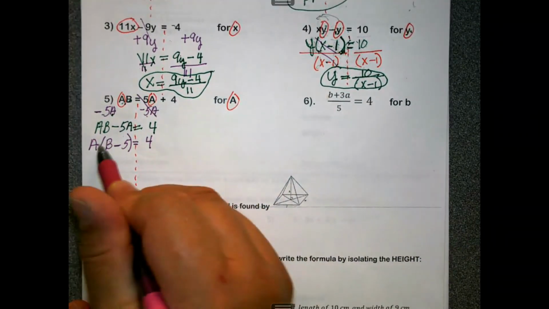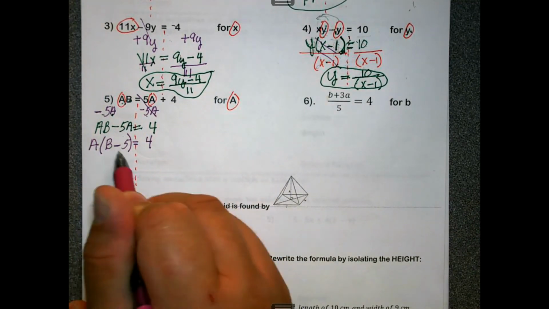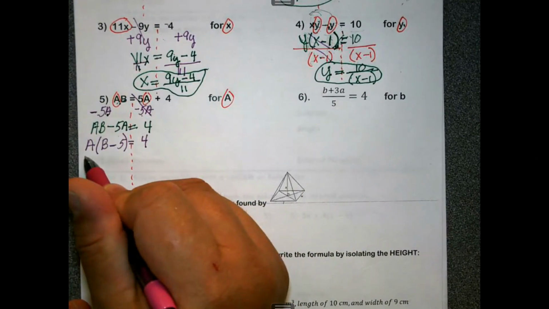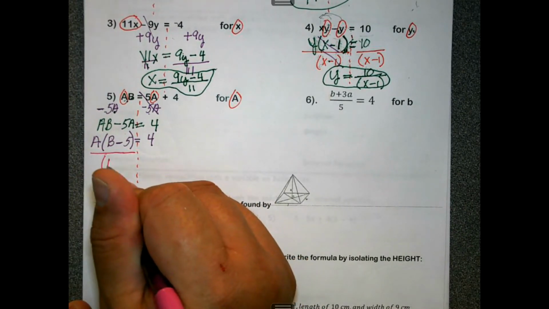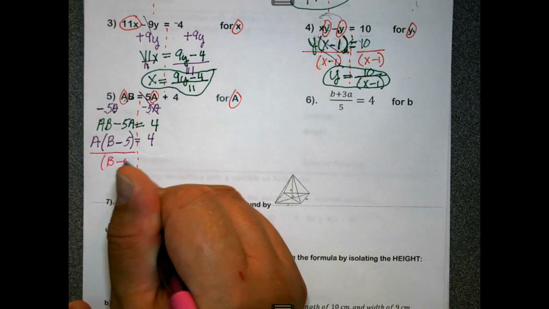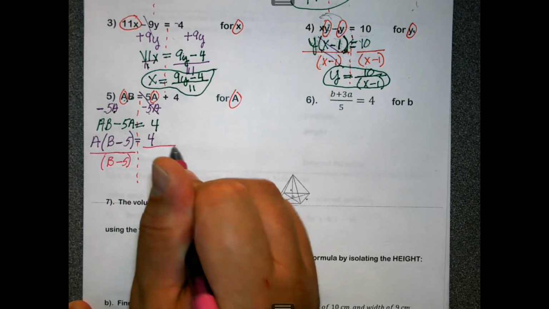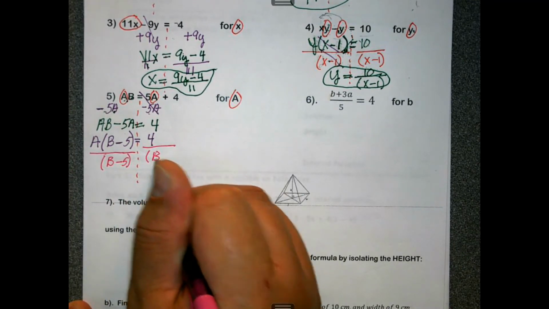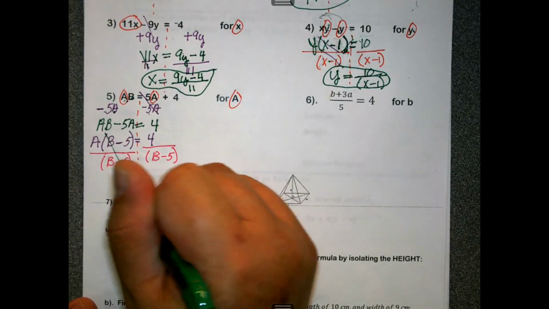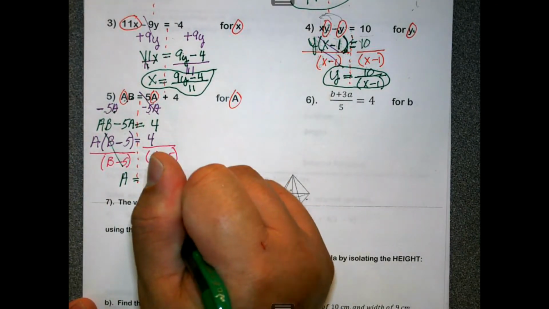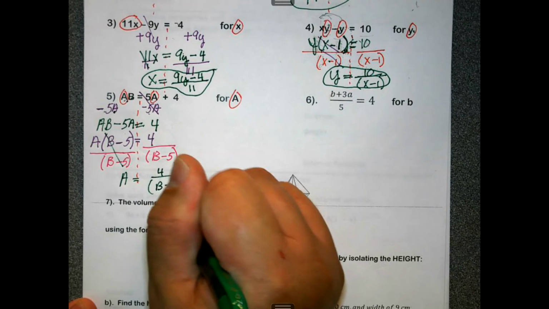Now I got two numbers being multiplied together. So I'm going to divide by the number I don't want, which is the quantity B minus 5. I have to do it to both sides. And that leaves me with A equals 4 over B minus 5.